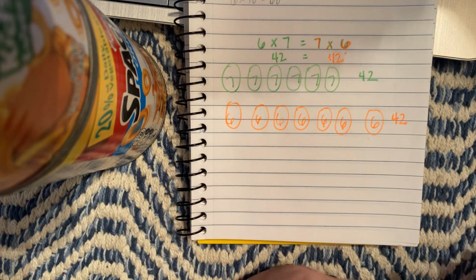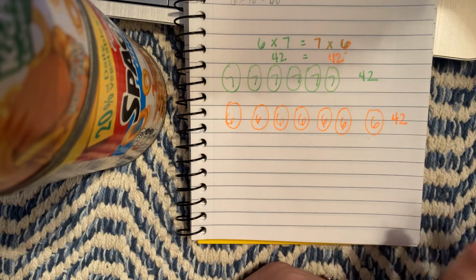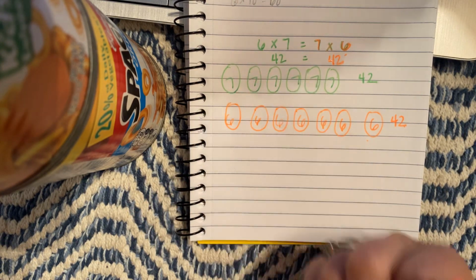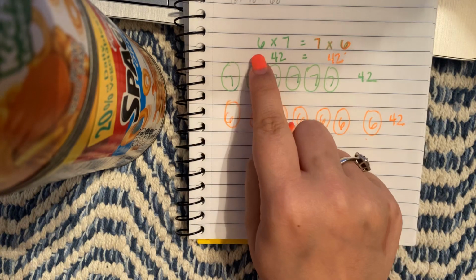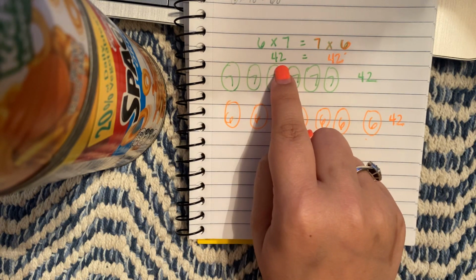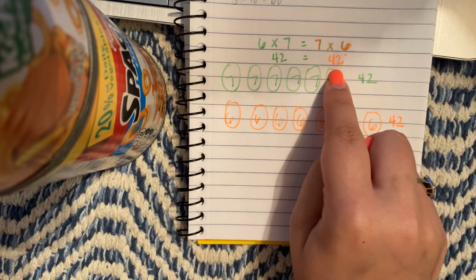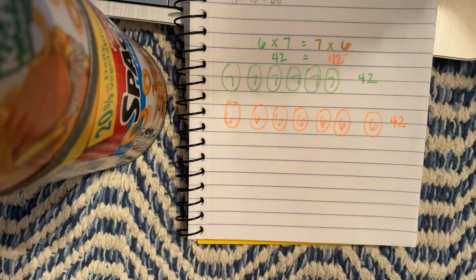So the commutative property is just a fancy way of saying it's just a fact family. You take these two numbers and you flip-flop them around and you'll get the same exact result. So 6 times 7 equals 42, and then if I switch the numbers around, I would have 7 times 6, which also equals 42.